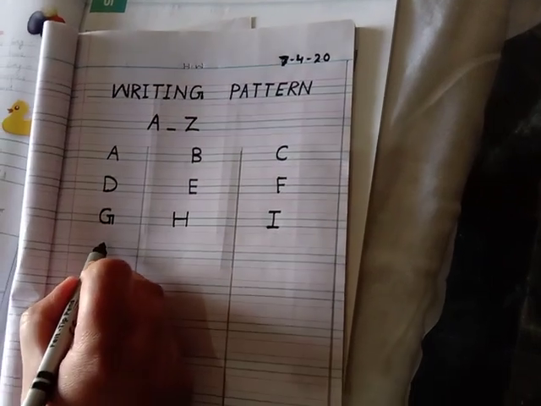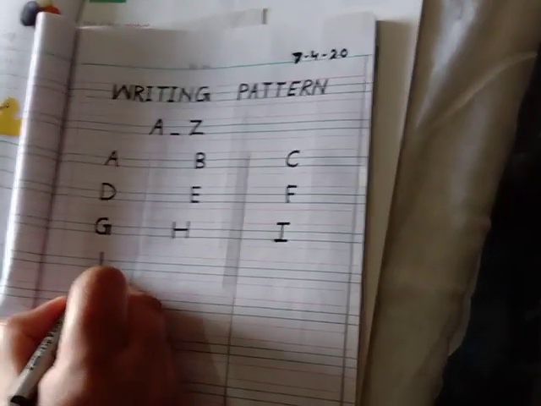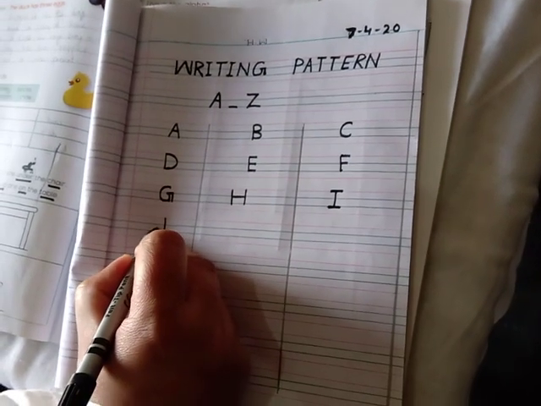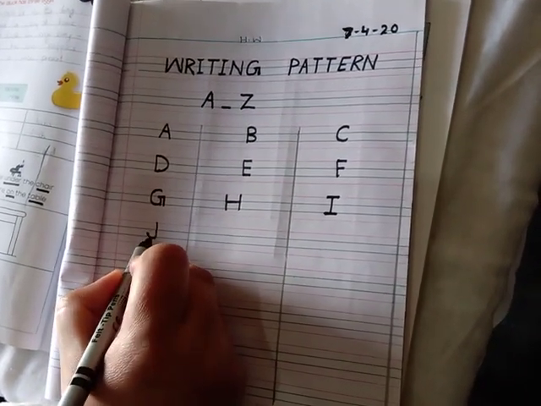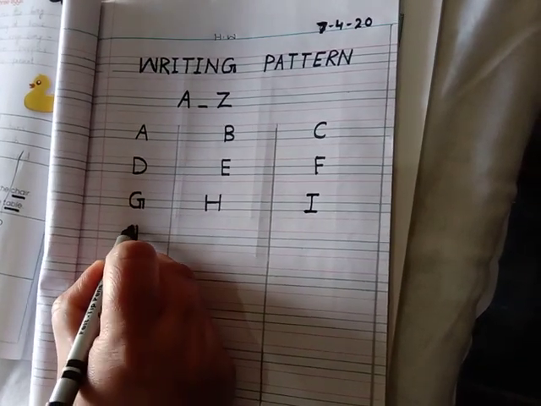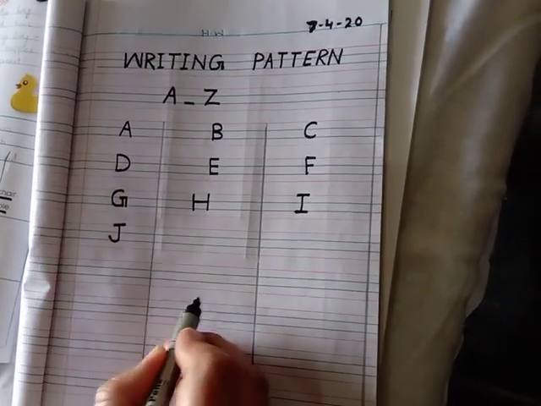I. Now J, line in upper 3 lines, make it round on the 3rd line, and then a small line on its top.